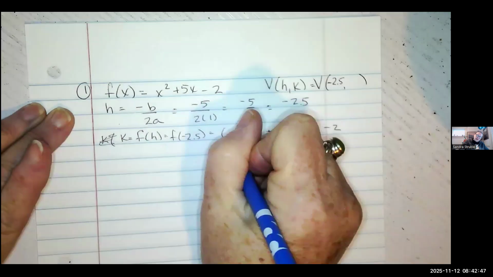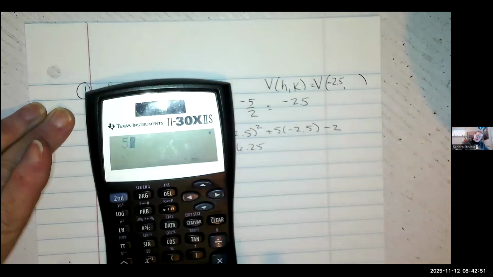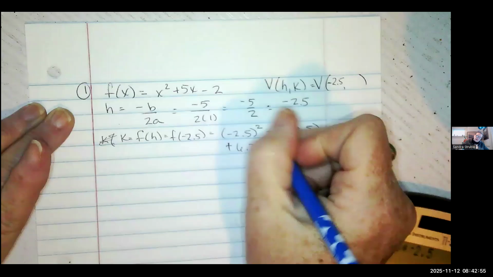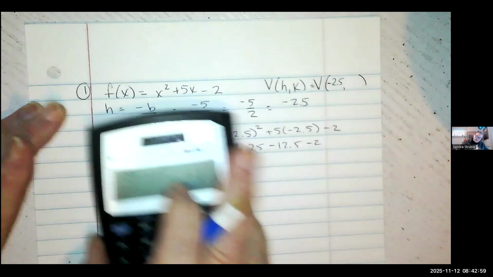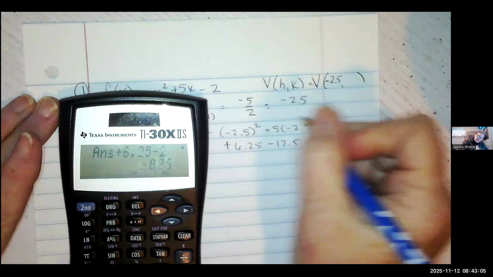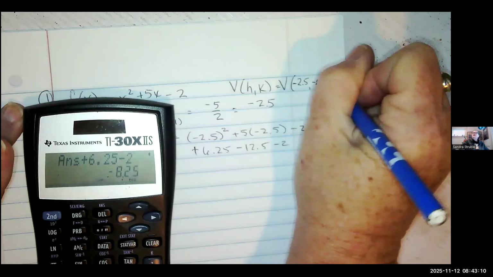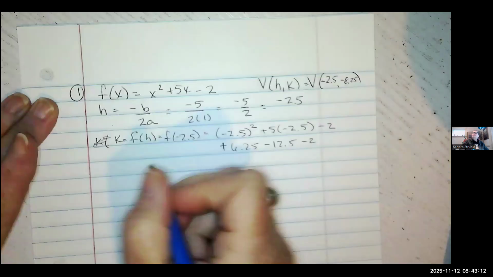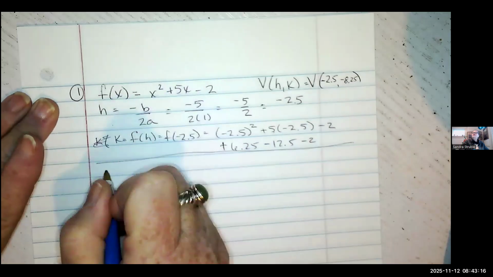It's actually positive 6.25. 5 times negative 2.5 is negative 12.5, and then minus 2. So now I'm just going to add all those up. Plus 6.25 minus 12.5 minus 2 is negative 8.25. I'm going to put that here, negative 8.25. Okay. So we have found the vertex, and we can now write our function in vertex or standard form.